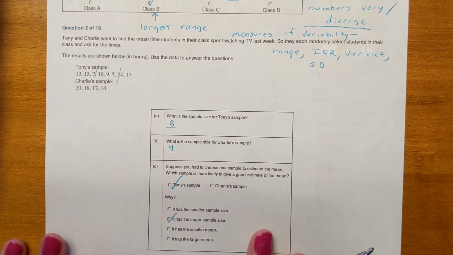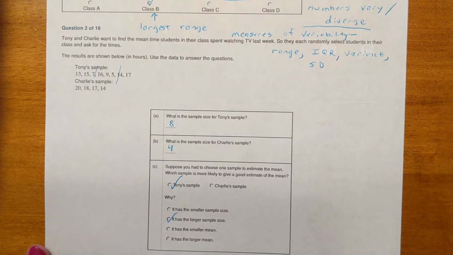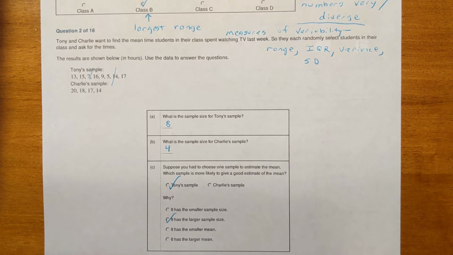Number 2. Tony and Charlie want to find the mean time students in their class spent watching TV last week. So they each randomly select students in their class and ask for the times. The results are shown below in hours. Use the data to answer the questions.